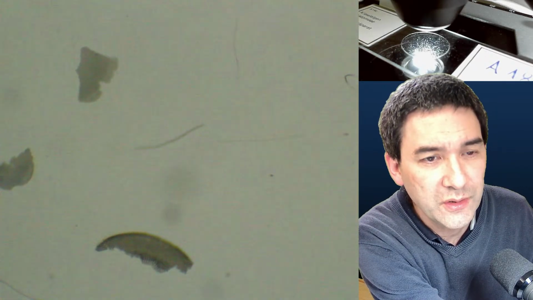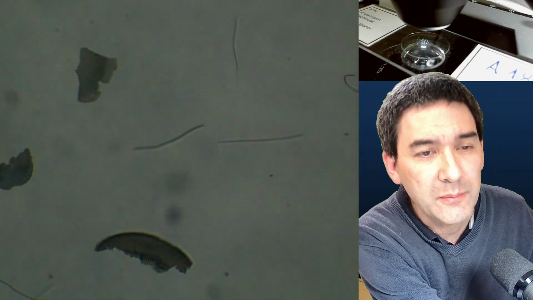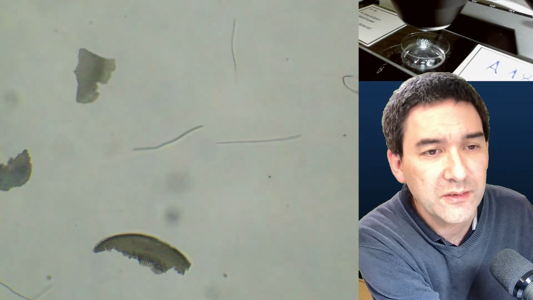Let me show you those. Again, that's completely without filter. Let's close the diaphragm here to increase the contrast.